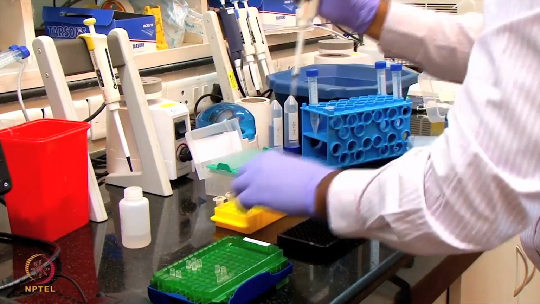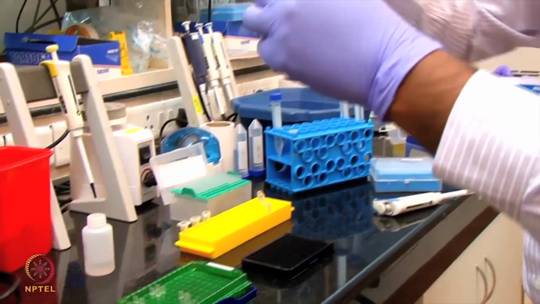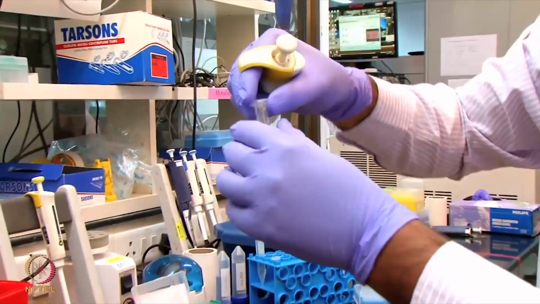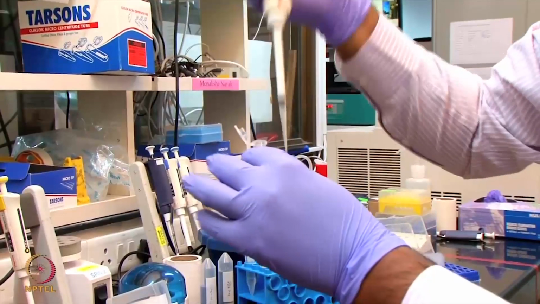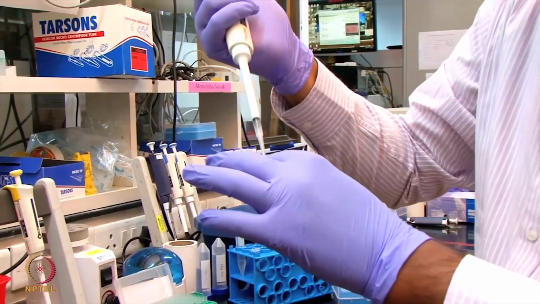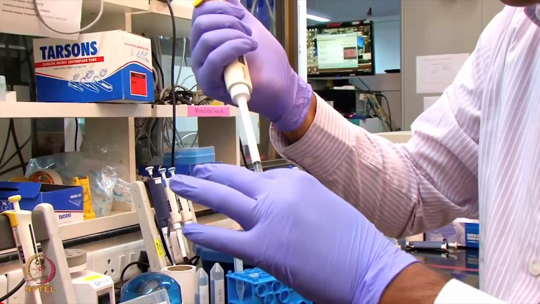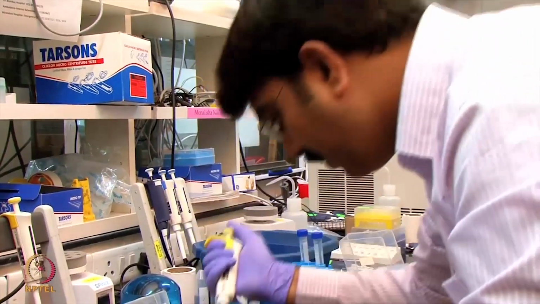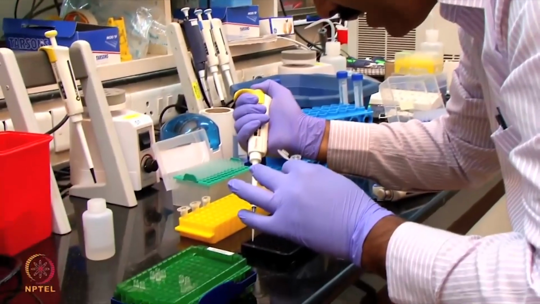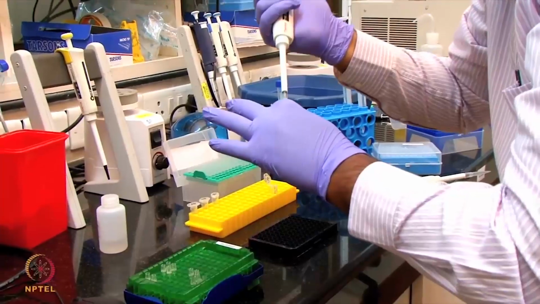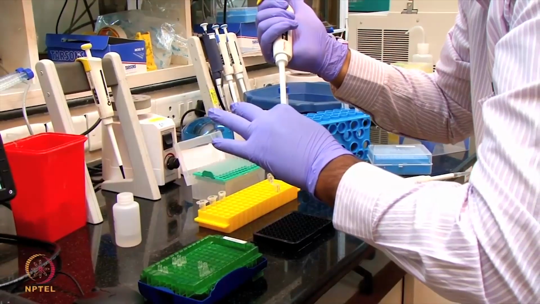Now I am adding 200 microliter of the biotinylated anti-apolipoprotein to the 96 well plate.